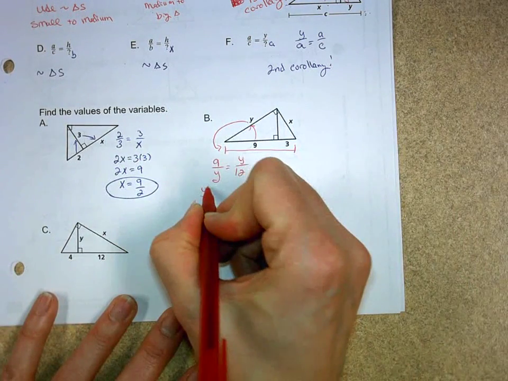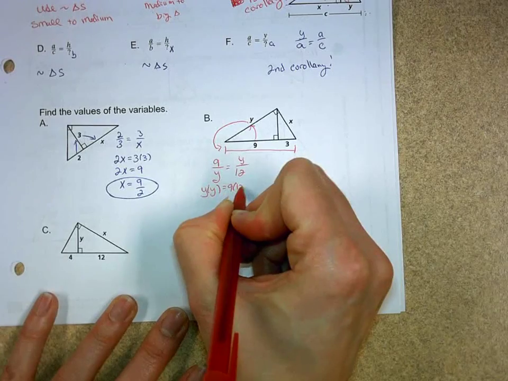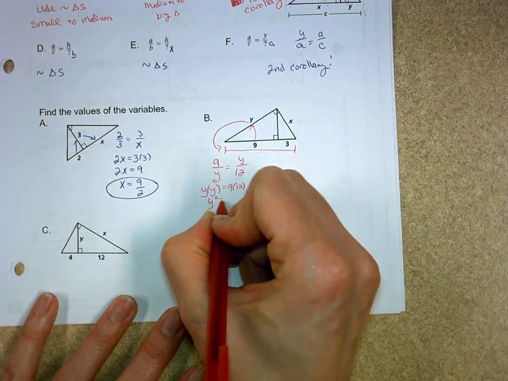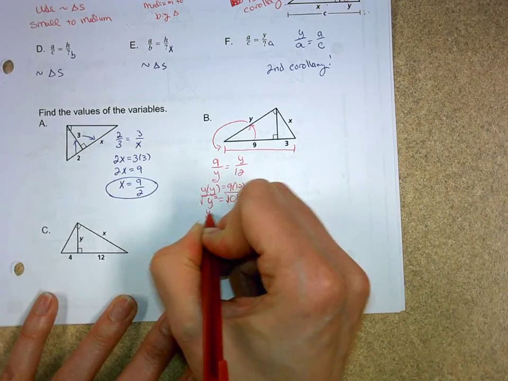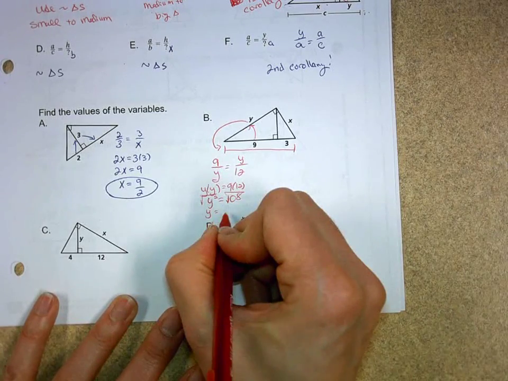So we cross multiply: y times y equals 9 times 12. Y squared equals 108. I take the square root of that. Y is going to end up being 6 root 3.